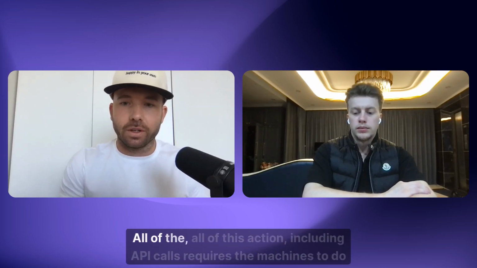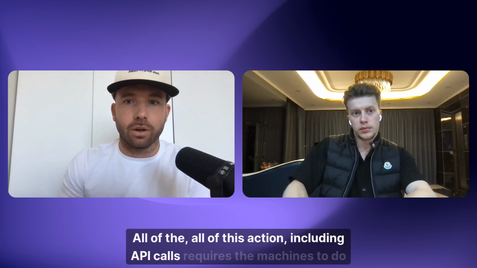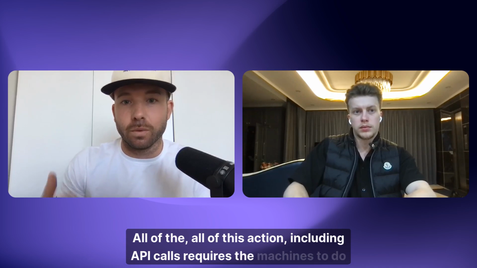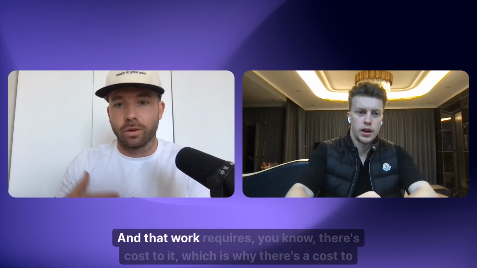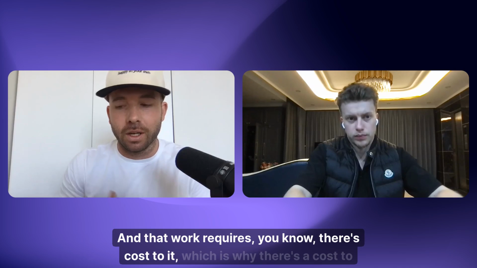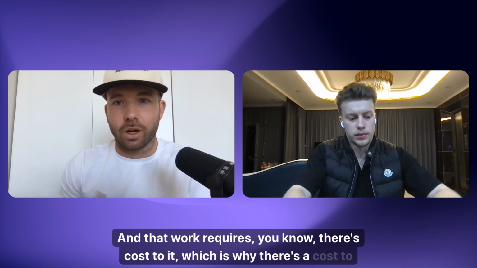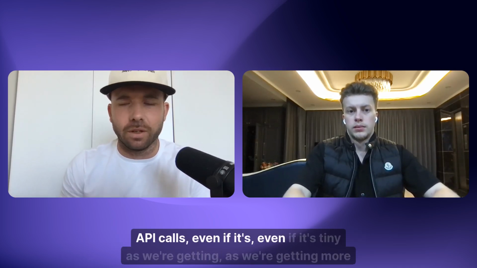Yeah. All of this action, including API calls, requires the machines to do work. And that work requires, there's cost to it, which is why there's a cost to API calls, even if it's tiny.